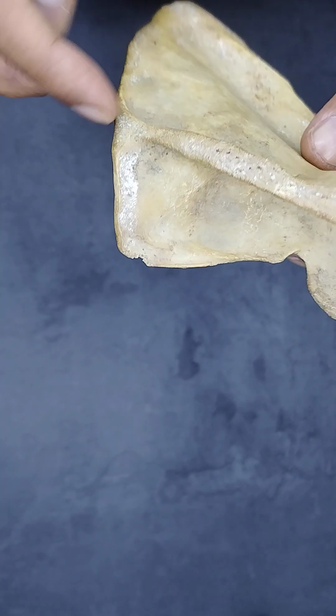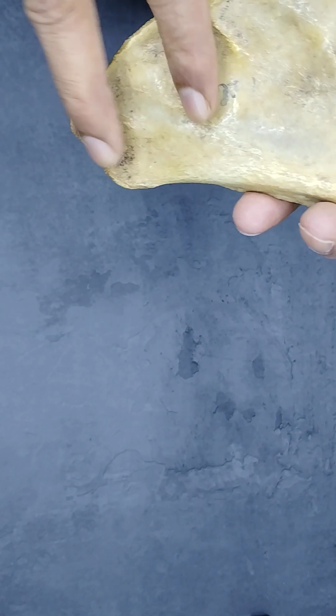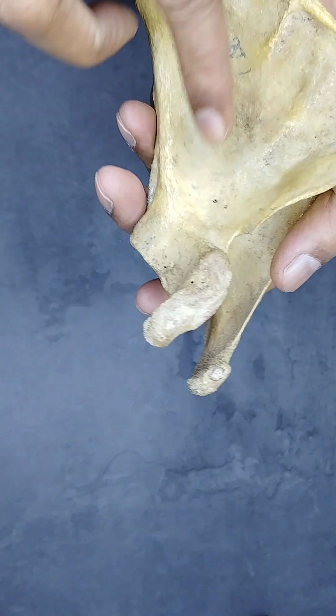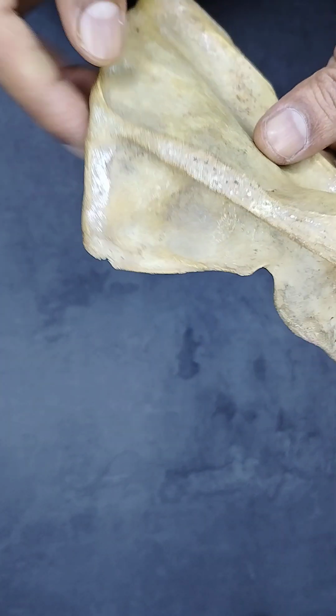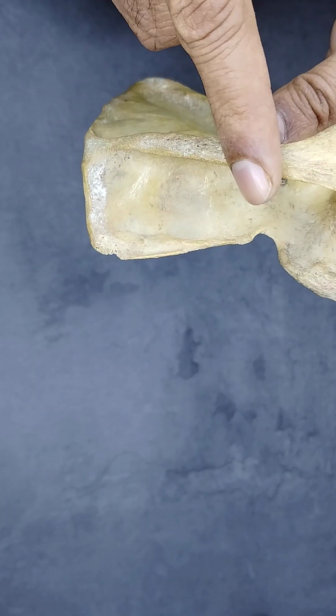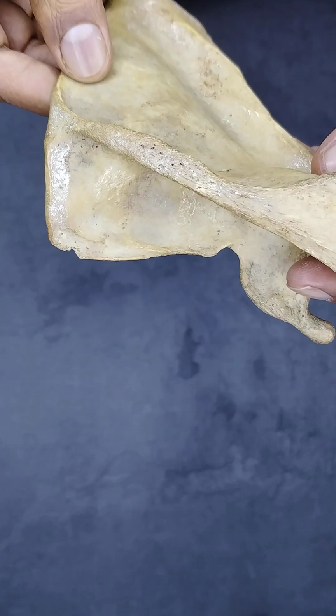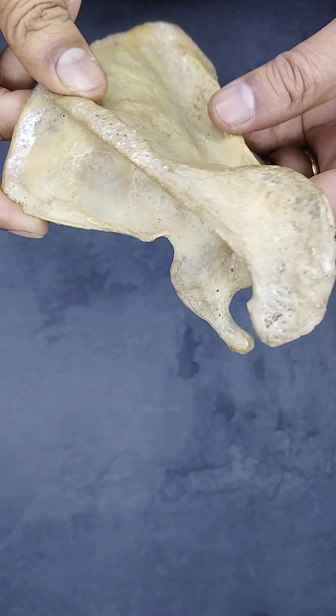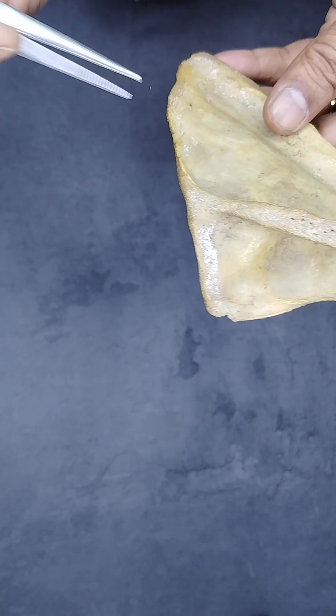And here it also has three fossae. This is called the supraspinous fossa, this is called the infraspinous fossa, and this is called the subscapular fossa. So, three fossae, three borders, three processes, three angles, and three surfaces. That is the important point. Next we see one by one. First, the borders.